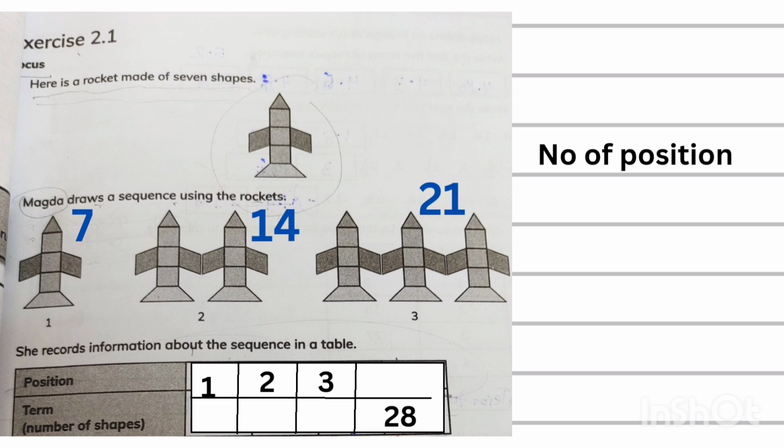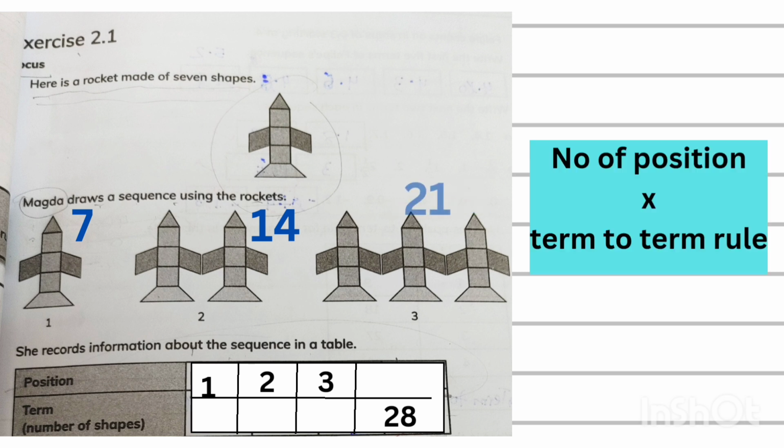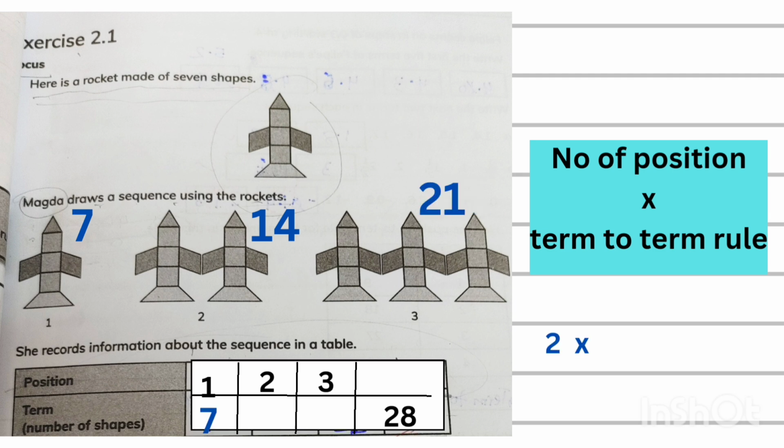No, we can use some other way, and let's try it by using a formula: number of positions multiplied by term to term rule. This is the basic formula. For example, 2 multiplied by 7. The term to term rule here is 7 as each shape is increasing by 7.